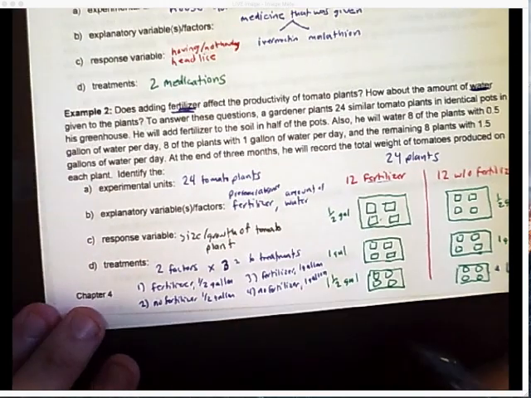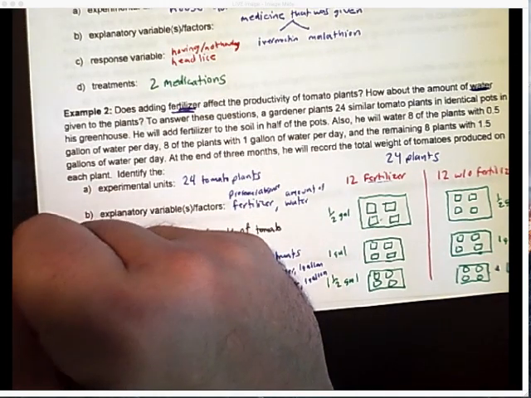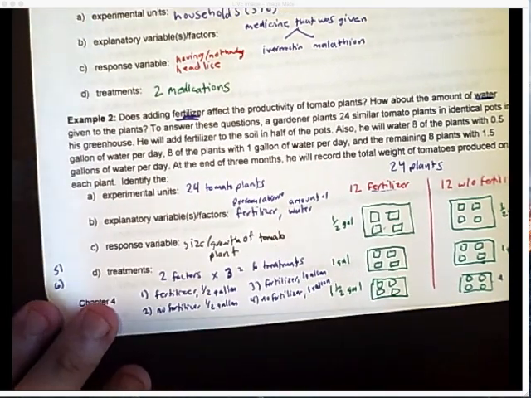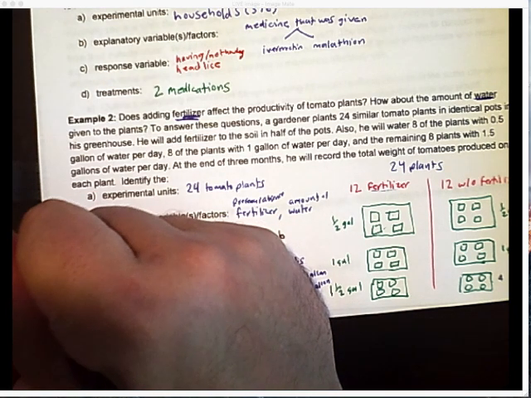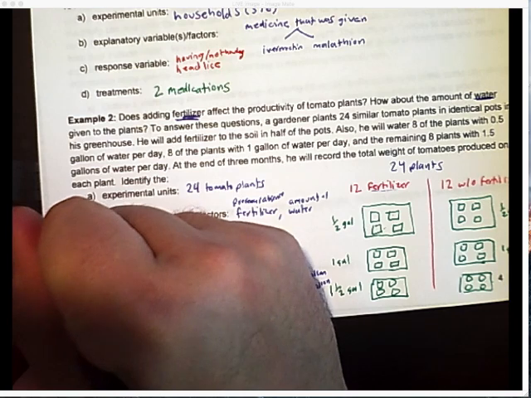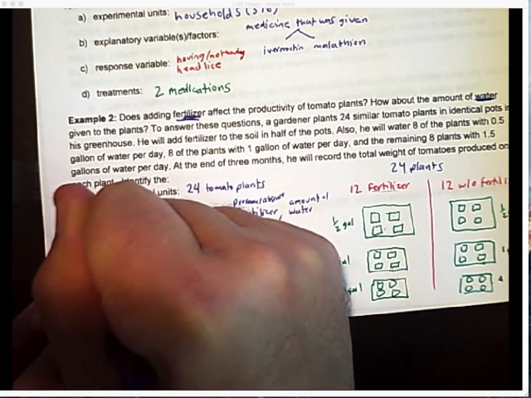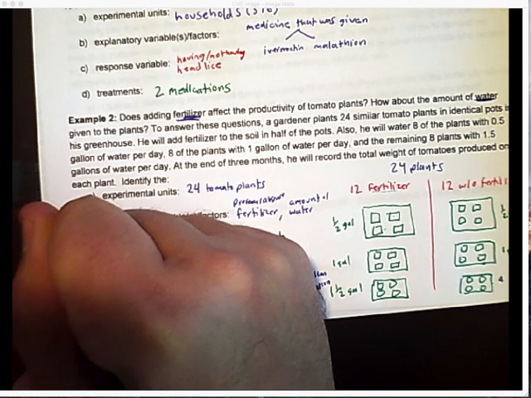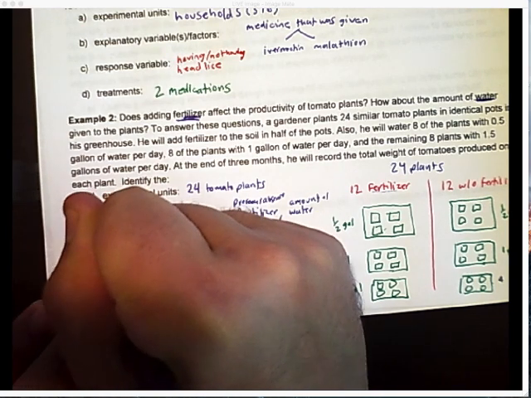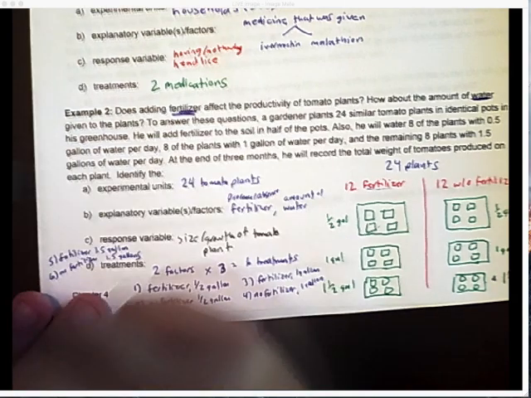And I'll put the other 2 over here, so 5 and 6. So the last 2 are fertilizer with 1.5 gallons of water and no fertilizer with 1.5 gallons.